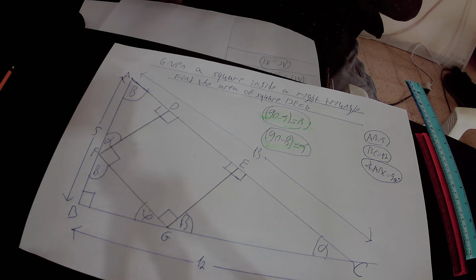Therefore, all those 4 right triangles are similar to each other according to the angle similarity rule, because all the angles in those 4 right triangles are correspondingly equal to each other.